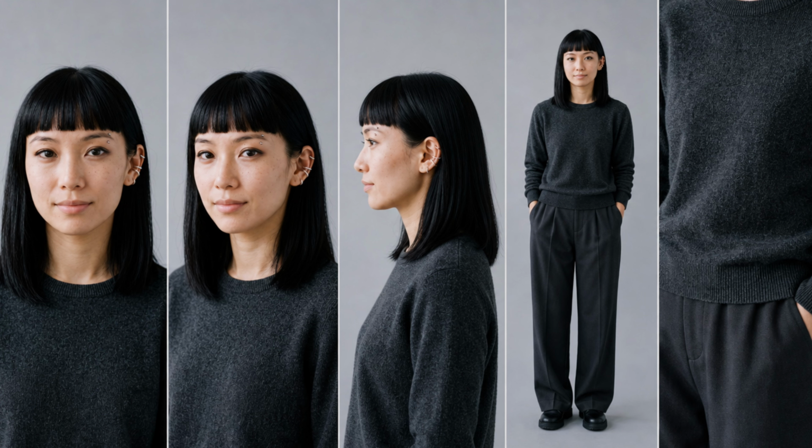Before creating a full campaign, build a small reference set. Generate a front-facing portrait, a 3/4 view, a side profile, a full body image, a close-up of the outfit. Keep the background and lighting simple. This gives you a clearer understanding of what must stay consistent. It also helps you catch problems before creating 10 campaign images.